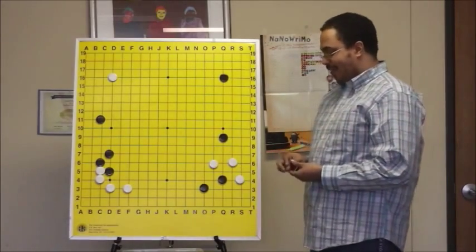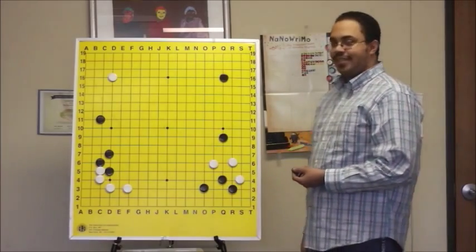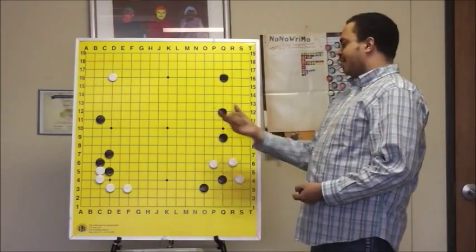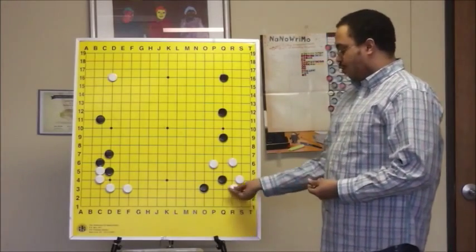So white will play like this. Now, black is thinking to himself, well, the normal move for me is to play like this. Right? This is basically similar to a standard sequence we've seen time and time again. But what if I want to do this? What if I want to play on this side and defend the stone? Okay, well, white's going to take the corner from you.